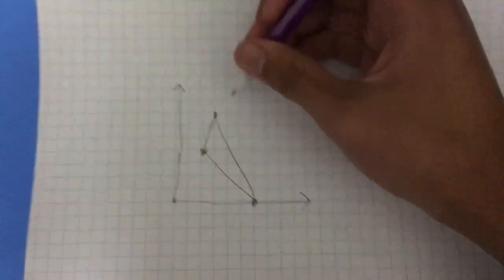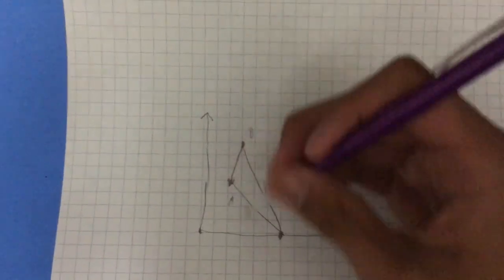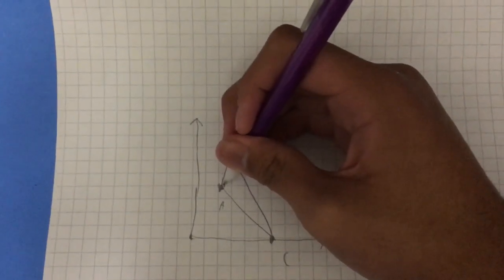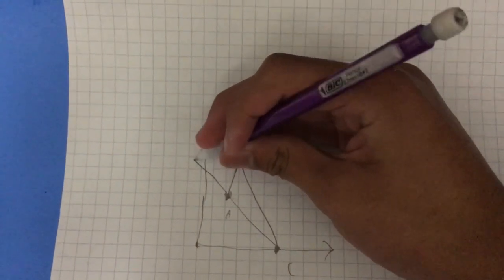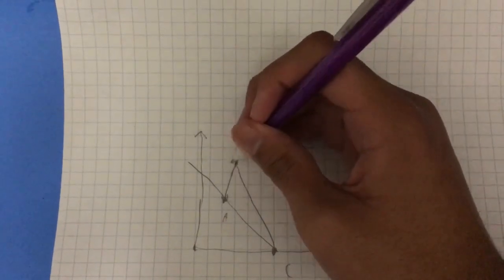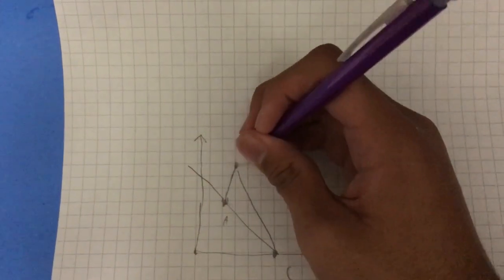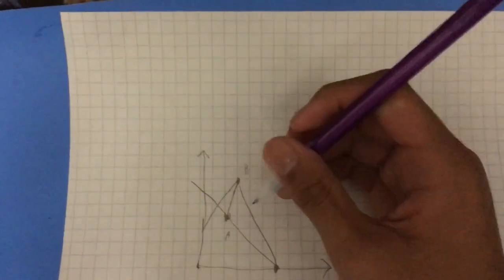So we have A, or this is B, A, C. So altitudes go from a vertex to a line created by the other side. And so the altitude here would cross this at a perpendicular angle. So it would go up, it would go like this.